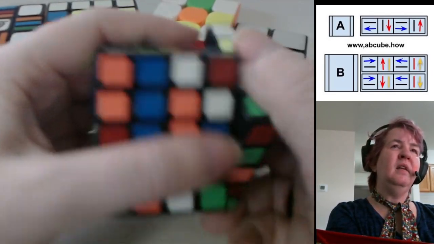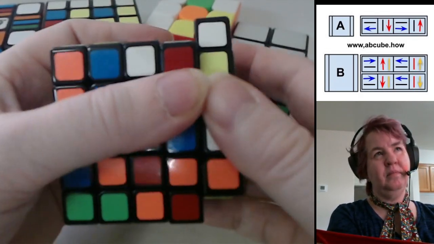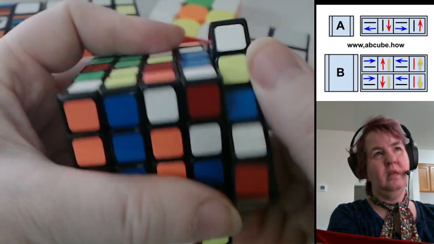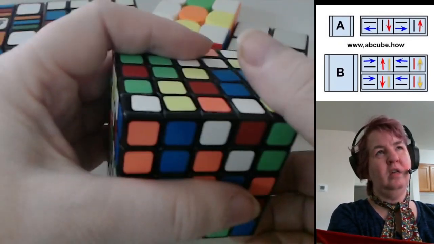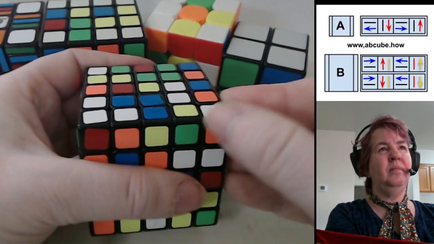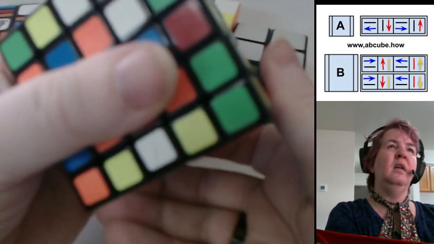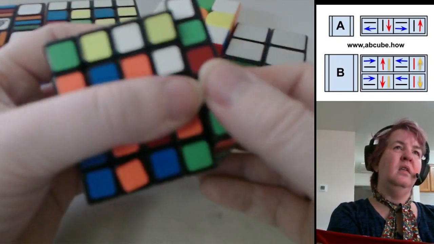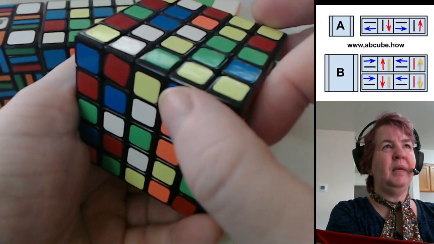Formula A until all the white corners are on top. Okay, slide the top. That's already white. Slide the top. Continue here. One row, one column. When the white's on top, the yellows are happy again.